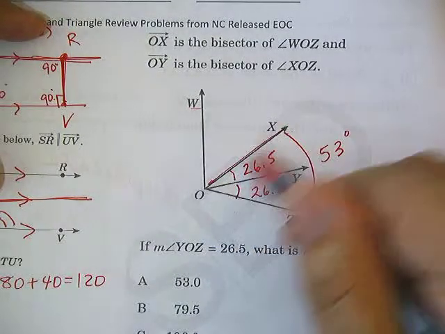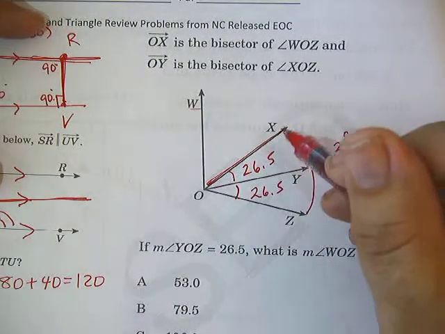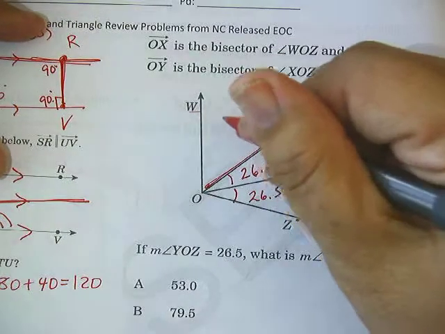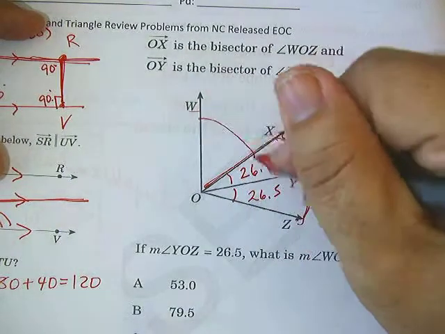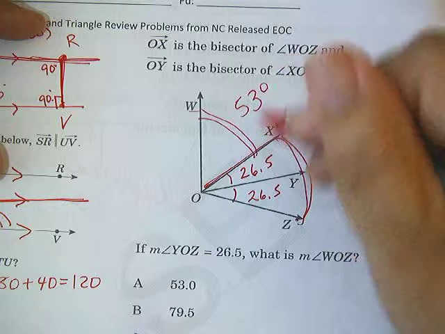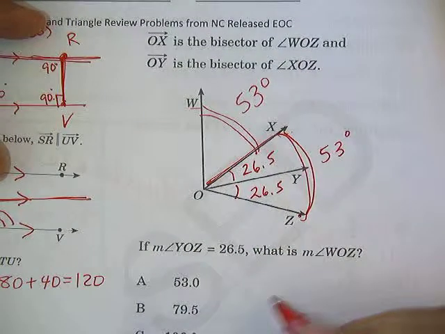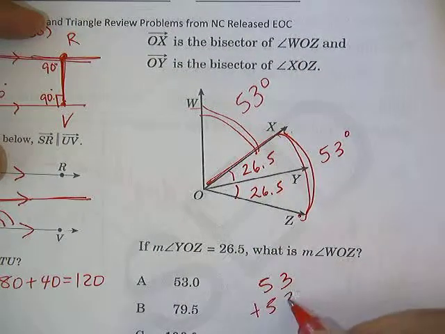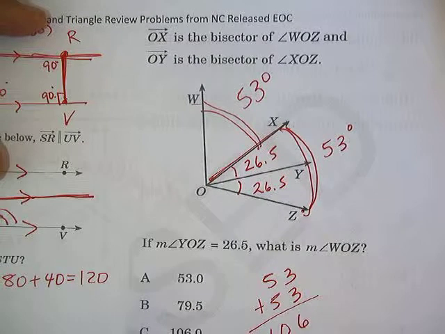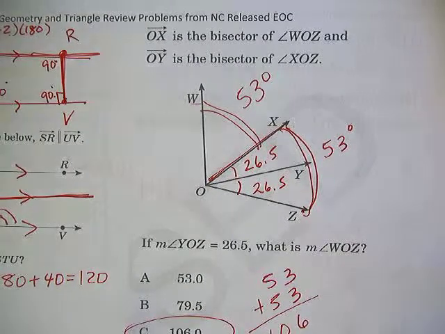Remember, this is a bisector. So that means it cut in half. Half's over here, half's over here. So if that's 53, that's 53. They want to know the whole angle right here. It's just 53 plus 53, or 106 degrees. There you go.